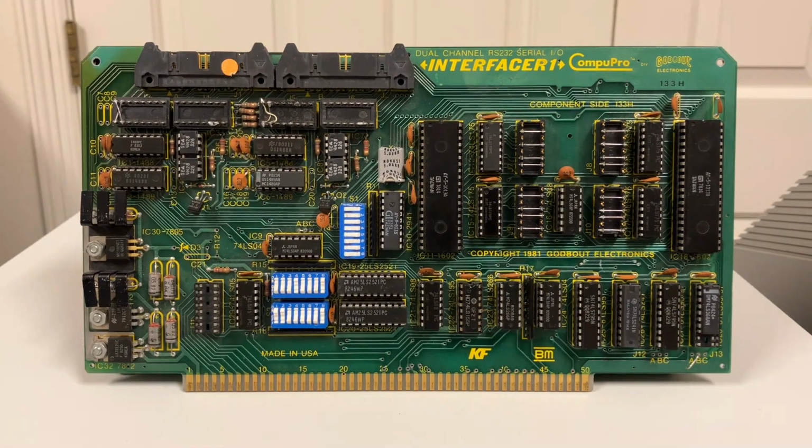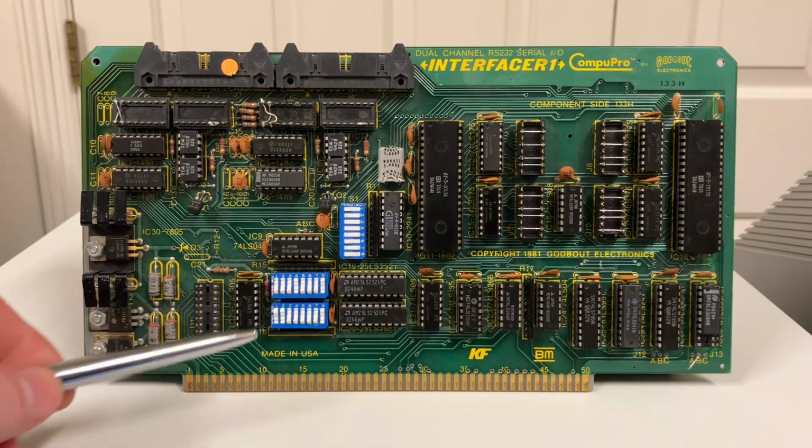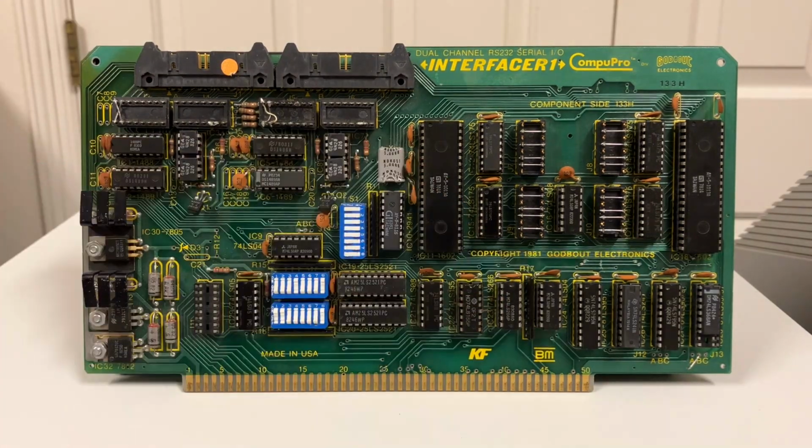The last board we're going to look at is this Interfacer 1 made by CompuPro or Godbout. This has 2 of the UARTs on it that we need. And what's interesting about this board is rather than just group those into 4 consecutive addresses, they provide separate address switches for each of the 2 serial ports. And this is unlike the other boards with 2 ports we've looked at, so we can do something with this we can't do with those others.